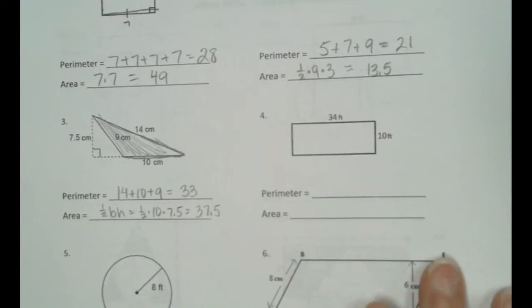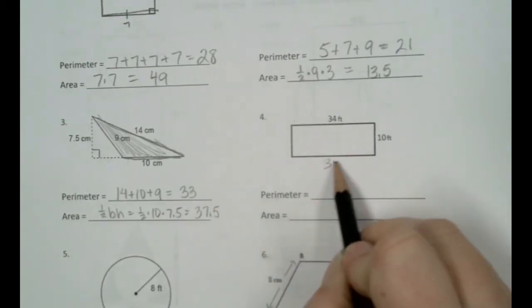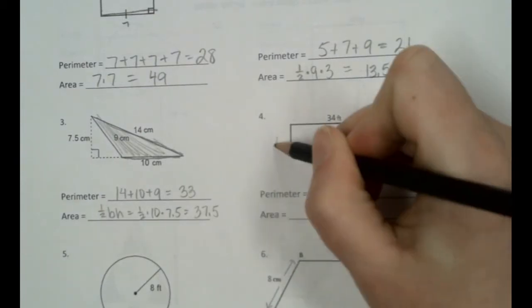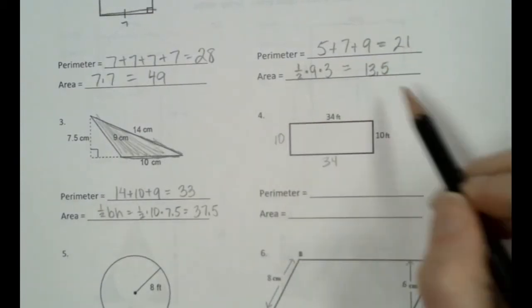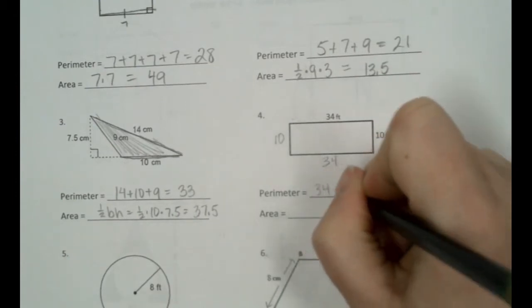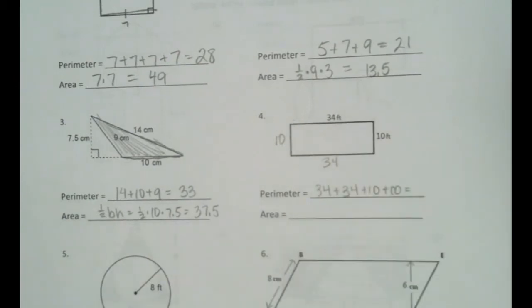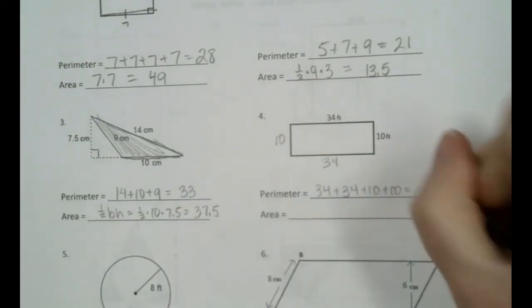Now number 4, we got a rectangle. Obviously if the top is 34, so is the bottom. If this side is 10, so is this side. Do not forget to do all 4 sides whenever you add this up. So 34 plus 34 plus 10 plus 10, that would be 88 for the perimeter.